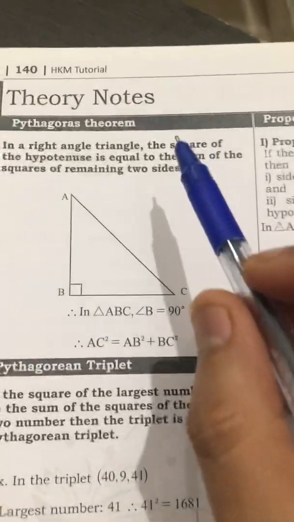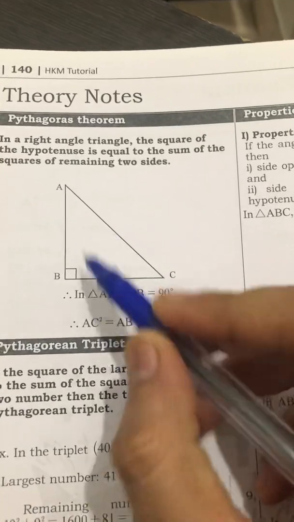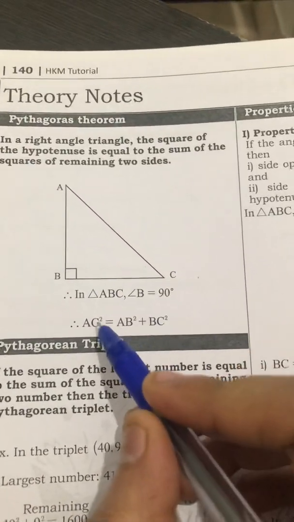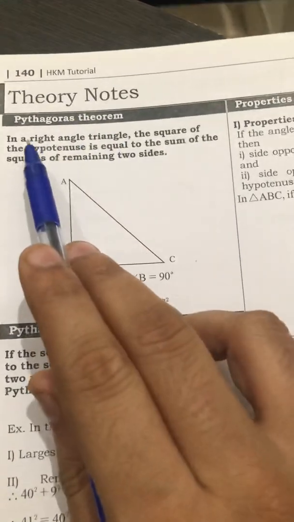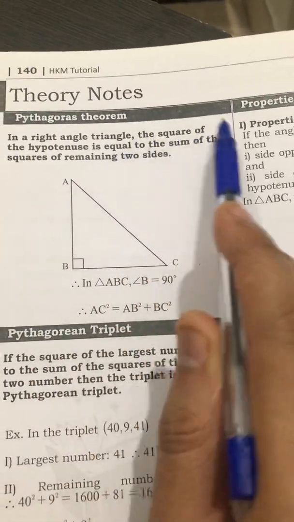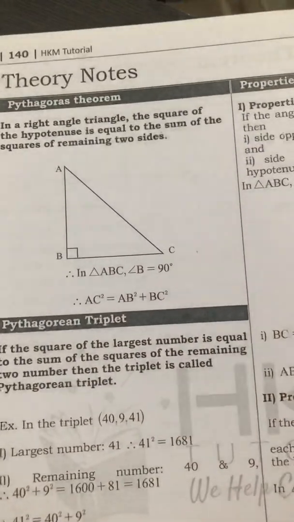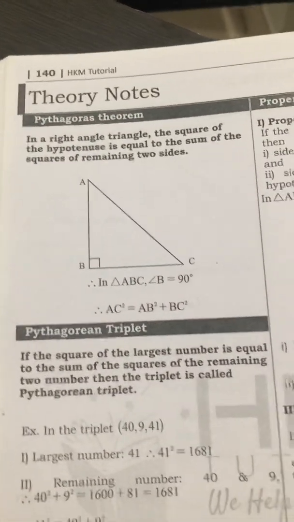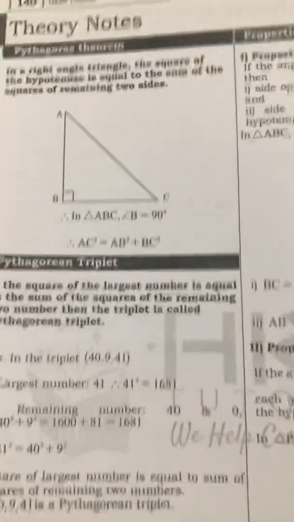Okay, so we all are aware about Pythagoras theorem wherein in a right angle triangle the hypotenuse square is equal to side 1 square plus side 2 square. Okay, how do we write it? In a right angle triangle the square of the hypotenuse is equal to the sum of the squares of the remaining two sides. We will look at the proof later. First we will look at some concepts and the questions.